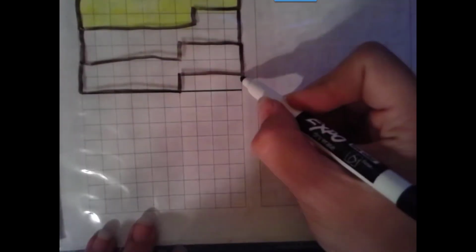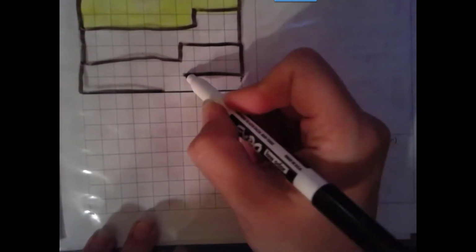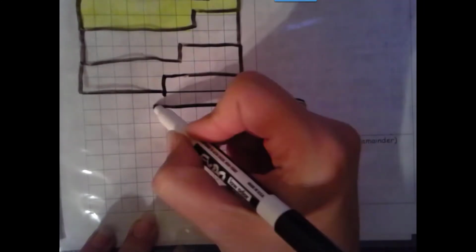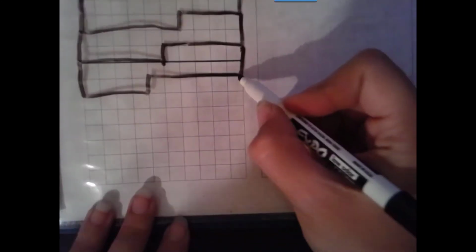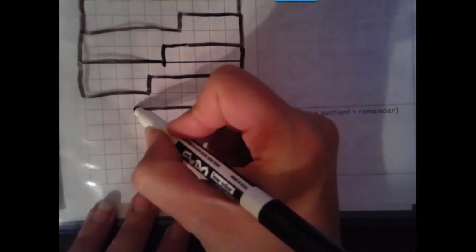Alright. 3 plus 10 plus 6 is 19. 4 plus 10 plus 5 is 19. 5 plus 10 plus 4 is 19. 6 plus 10 plus 3 is 19. 7 plus 10 plus 2 is 19. 8 plus 10 plus 1 is 19, and I have 9 left over, so 19 did not work.